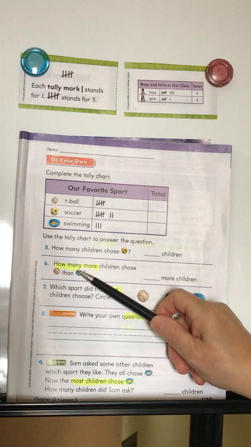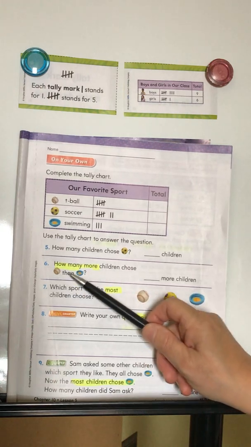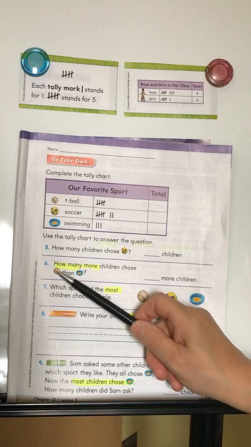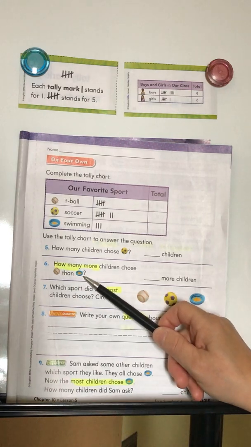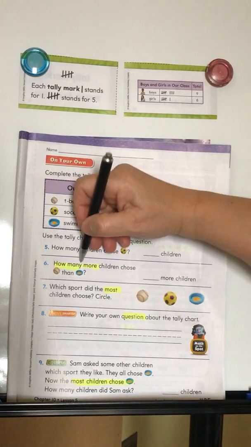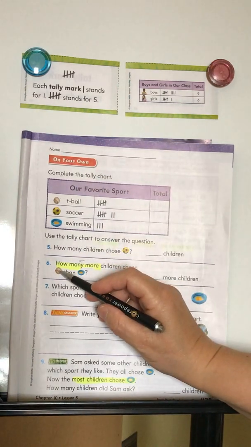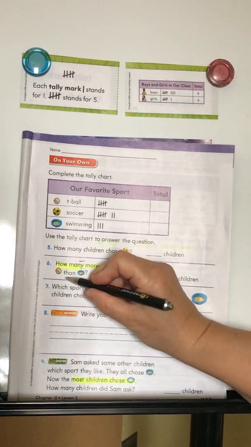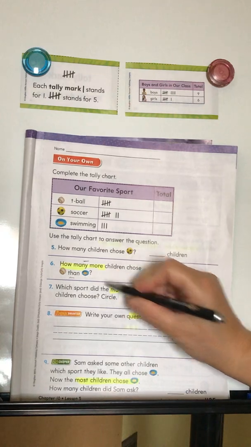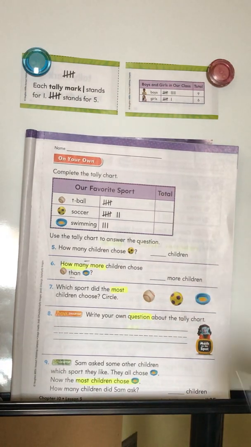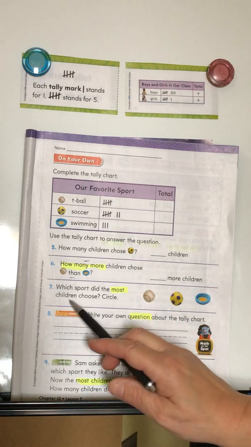Number 6, how many more children chose t-ball than swimming? Sorry, I said baseball, that's t-ball. Remember, how many more means to subtract. So take the t-ball number, minus the swimming number, subtract it, and put your answer. Number 7, which sport did most children choose?